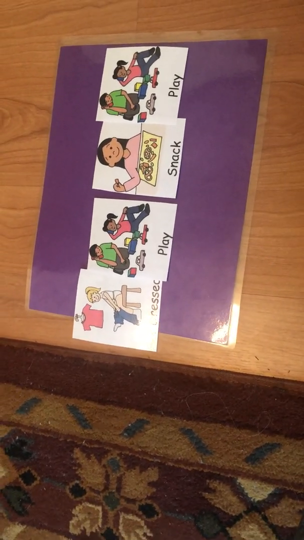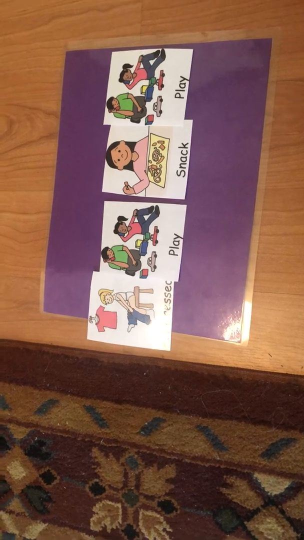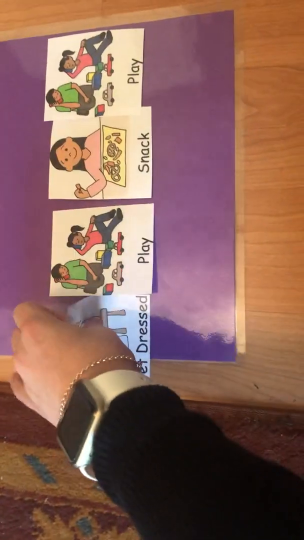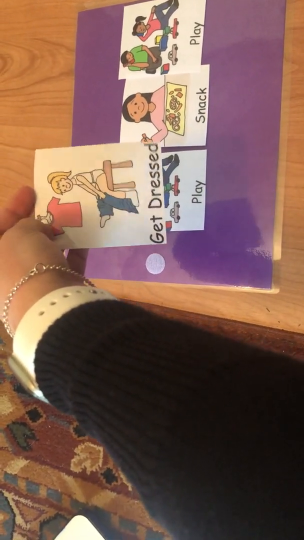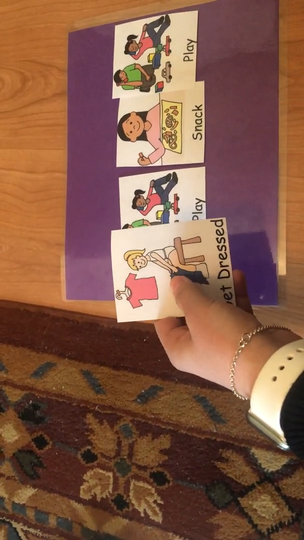If your child walks to the schedule without any help, praise them. You can say, nice job going to your schedule. You then want your child to look at the first picture and take it off. You can read what it says on the picture to assist your child. So you can say, time to get dressed. If your child does not take off the picture, you can guide them to take off the picture.